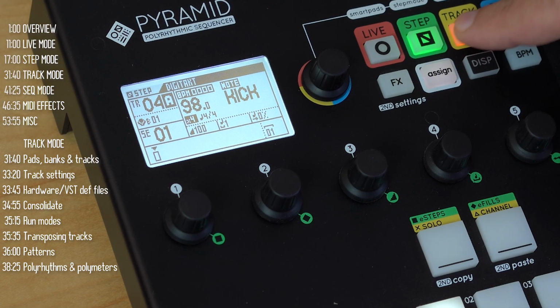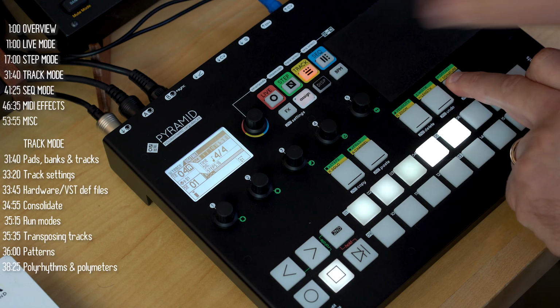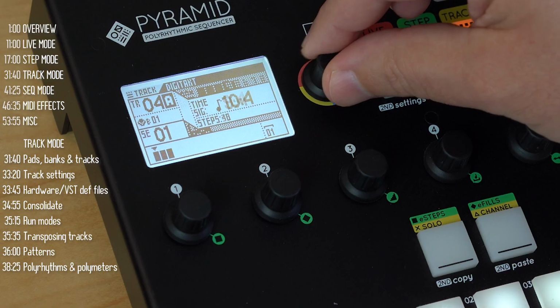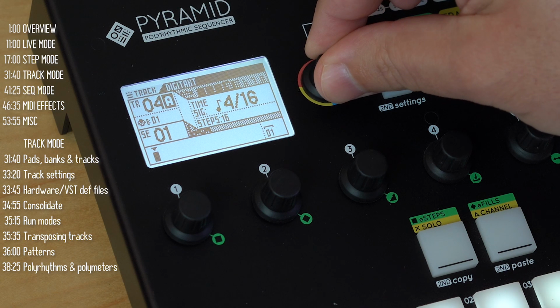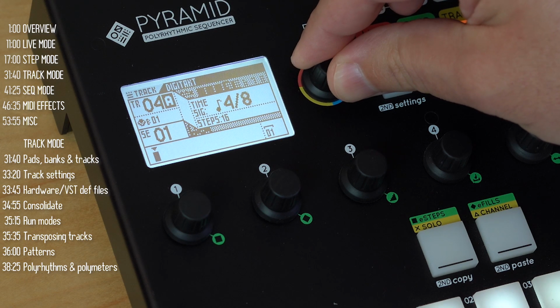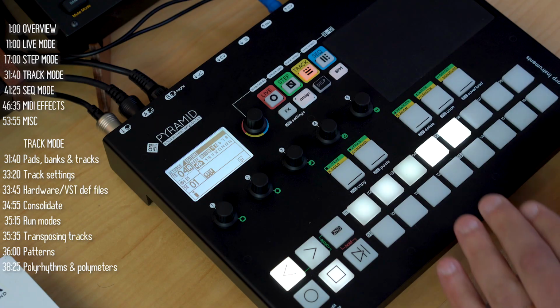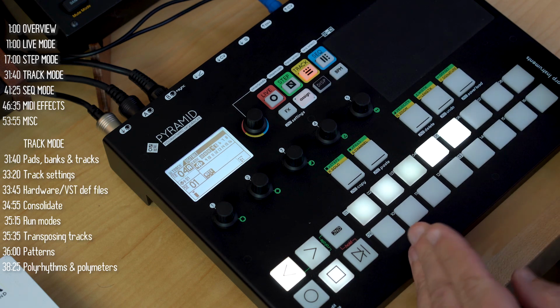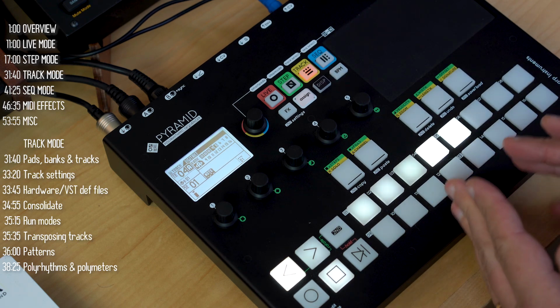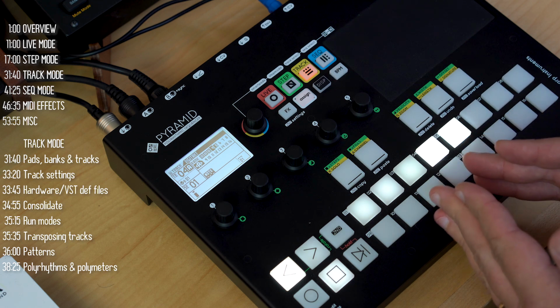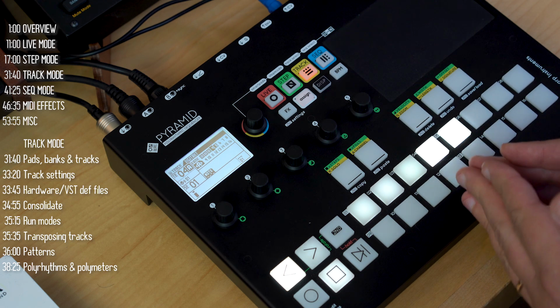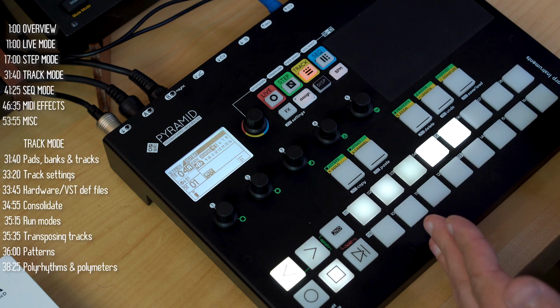In changing the time signature, you can change the number on top by rotating the data knob, and the number on the bottom by holding it in and rotating it. So those are polyrhythms. What are polymeters? With polymeters, each beat takes the same amount of time. So a 12-beat bar will just end quicker than a 16-beat bar.